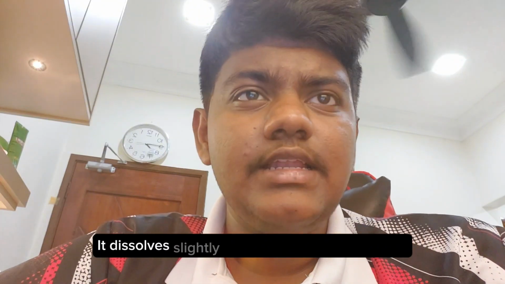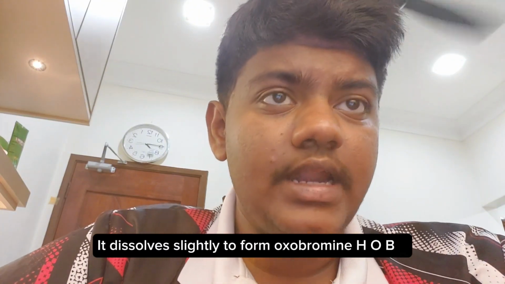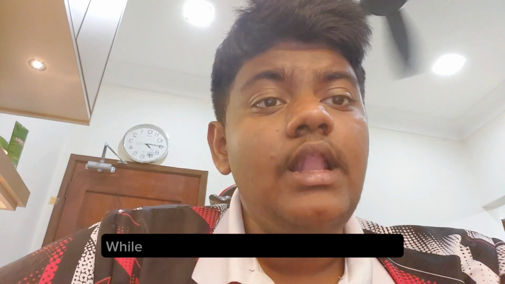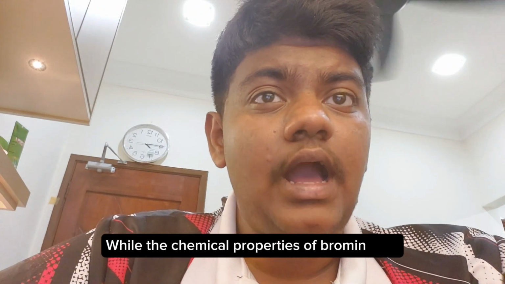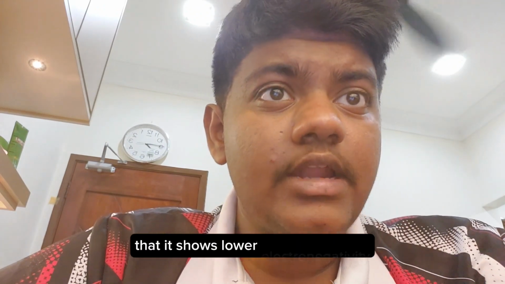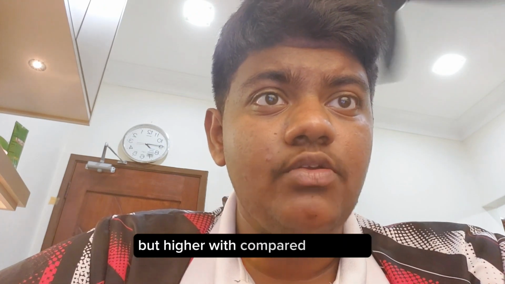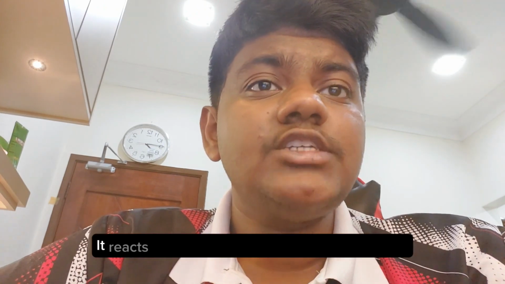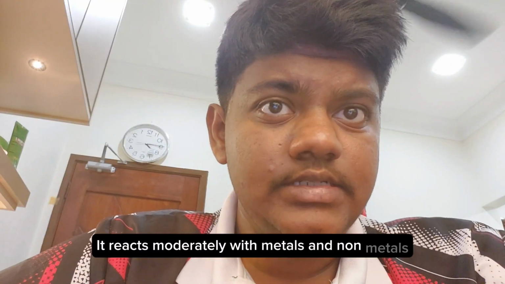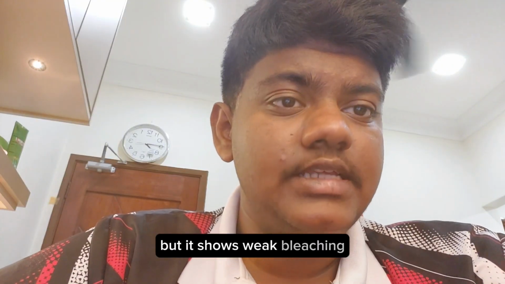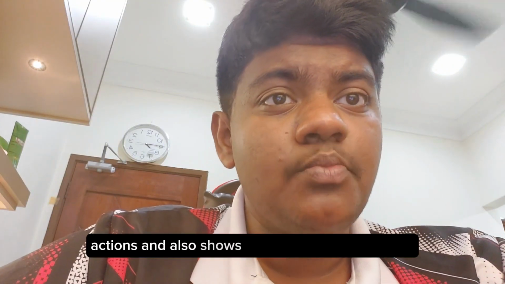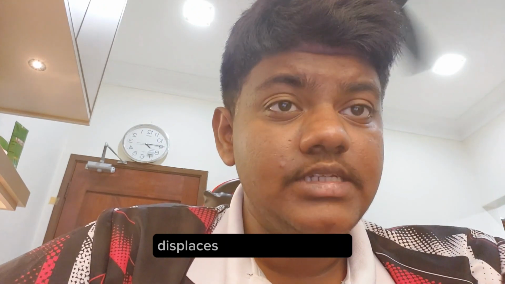It dissolves slightly in water to form hypobromous acid, HOBr, and HBr. The chemical properties of bromine are that it shows lower electronegativity and reactivity in comparison with chlorine but higher when compared to iodine. It reacts moderately with metals and non-metals, but it shows weak bleaching action and also moderate oxidizing action. Bromine always displaces iodine from iodides.